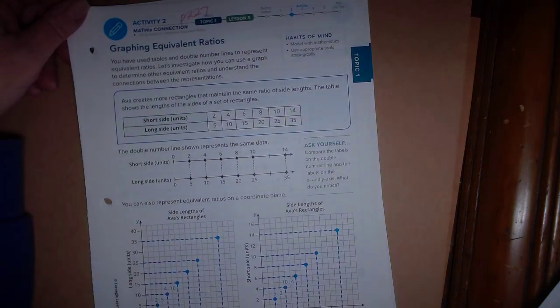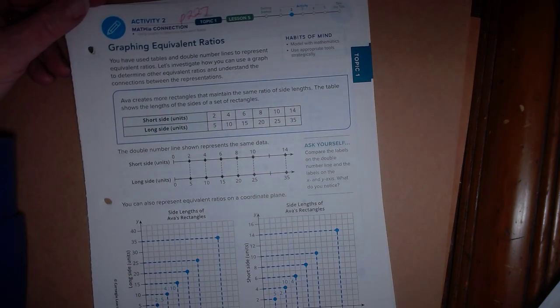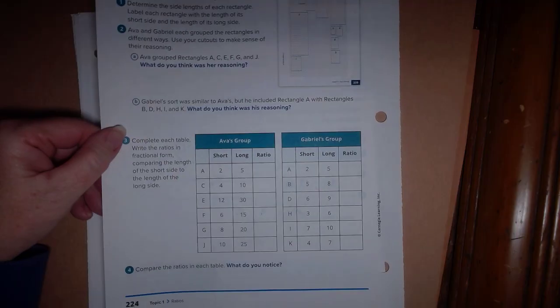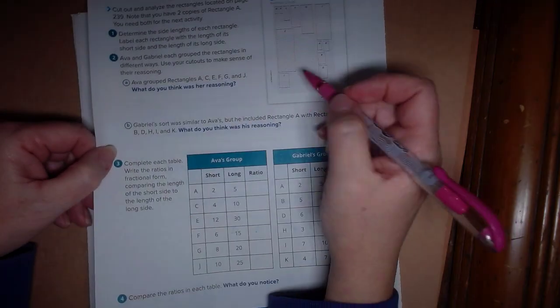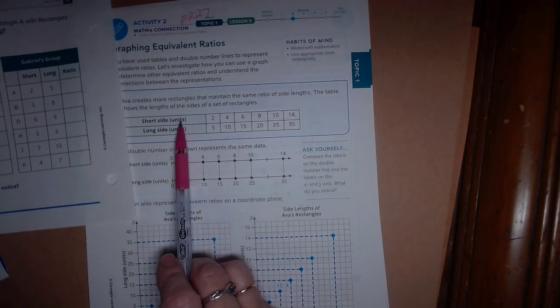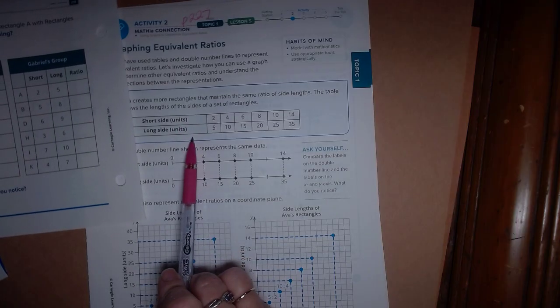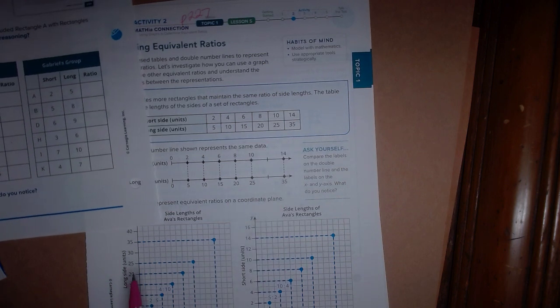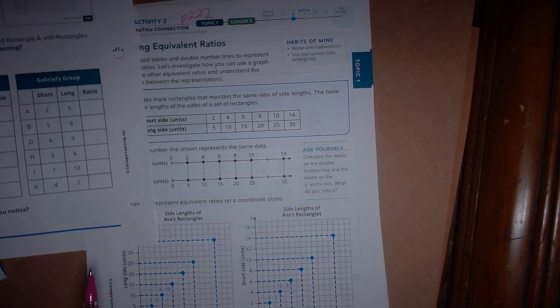Okay, page 227. Ava creates more rectangles that maintain the same ratio of side lengths. The table shows the lengths of the sides of the rectangles. So that goes back to the previous activity right here, which was to cut out all of these rectangles. But we're not going to do that. I do want to look at the short side in relation to the long side. Does it have the same ratio consistently throughout?